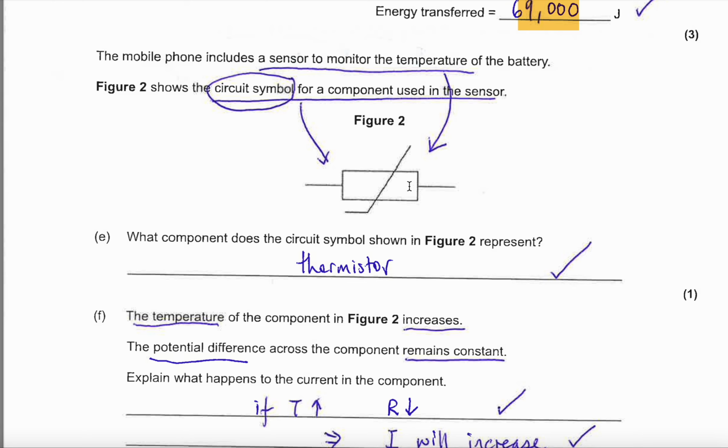Then it says the mobile phone includes a sensor to monitor the temperature. They're using this component as the sensor. This is the circuit symbol, and they want you to recognize what this circuit symbol is. What component does the circuit symbol represent? The answer, and the only answer you can put, is a thermistor.